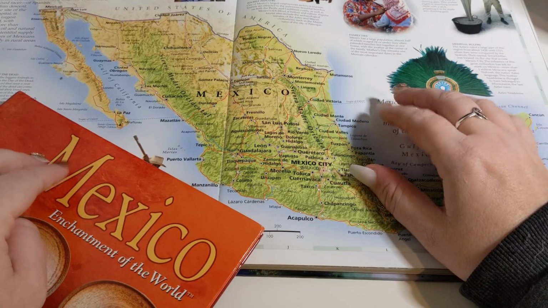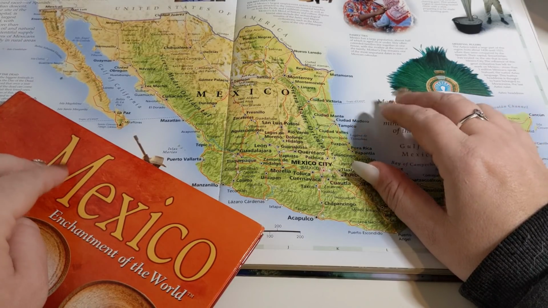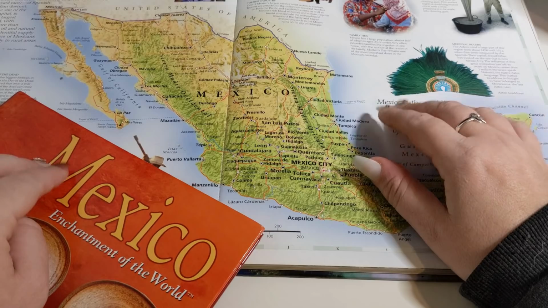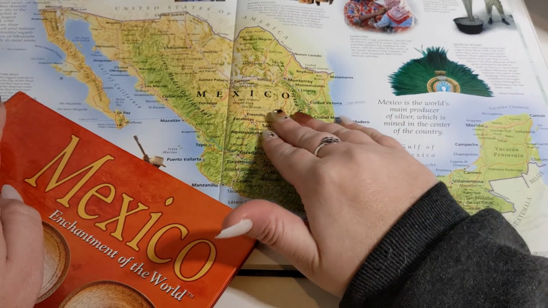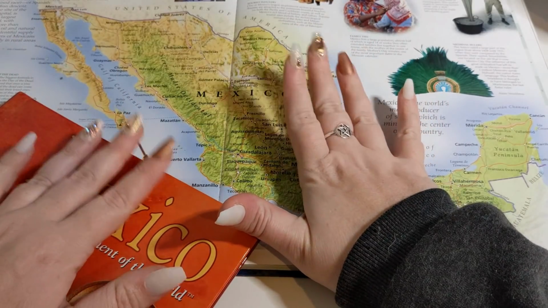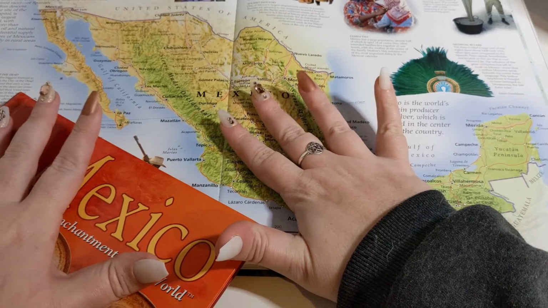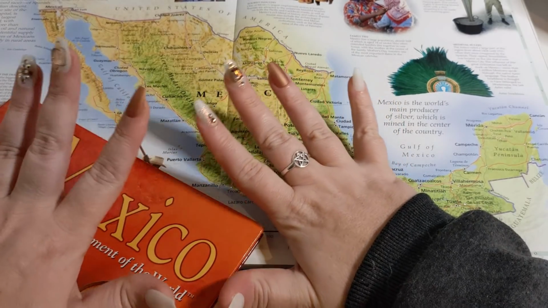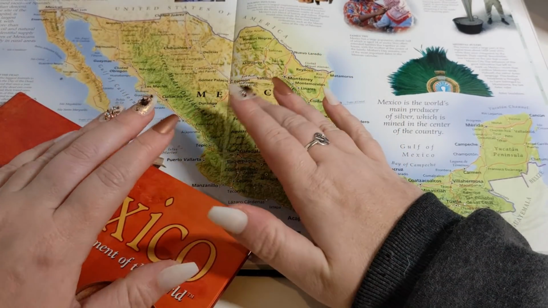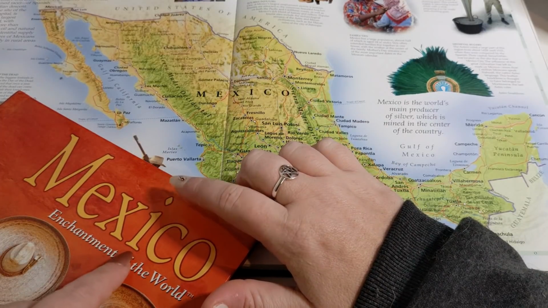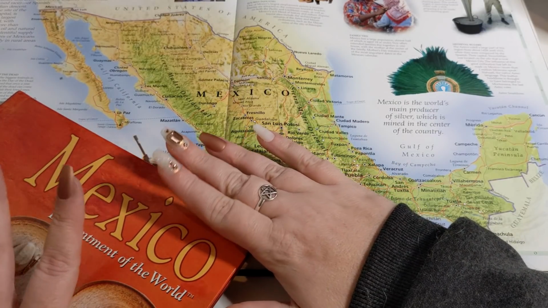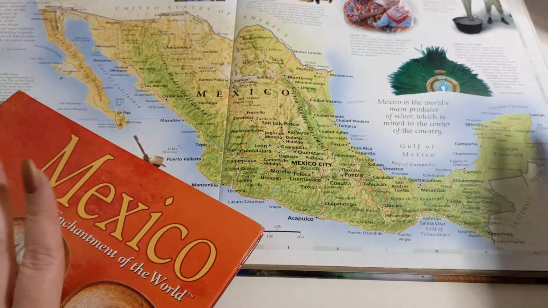Evening and welcome. Tonight we're going to be going over the history and geography of Mexico. We'll do geography first and then a brief overview of its history, because Mexican history is very long and convoluted, so I'll wrap it up as best I can. And then we'll flip through this book and look at some fantastic pictures of Mexico.